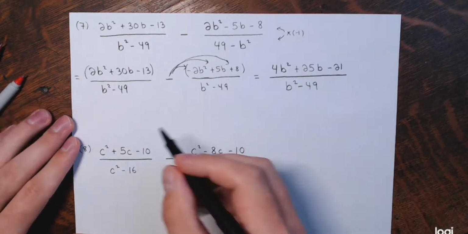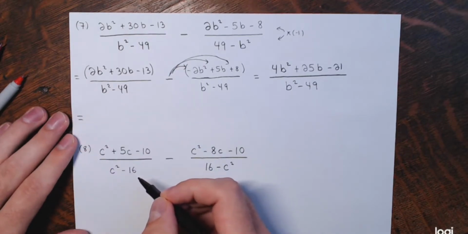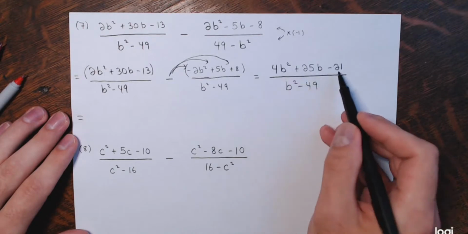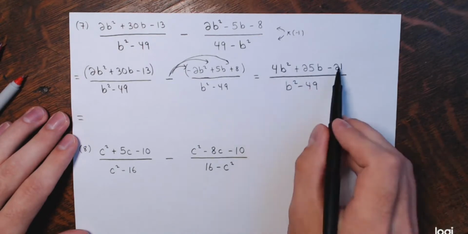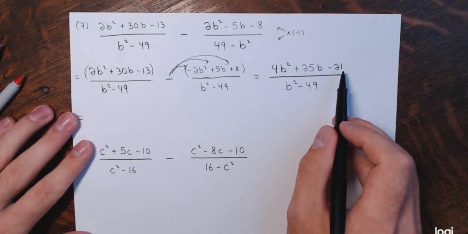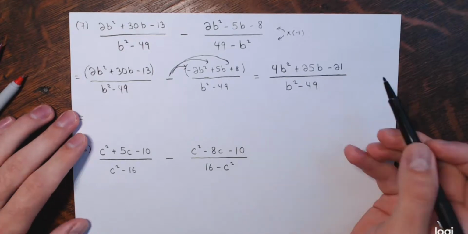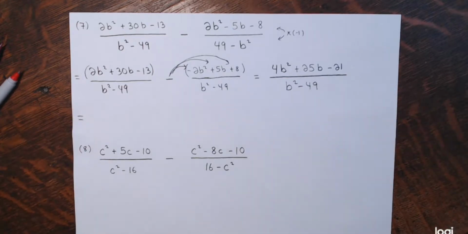We have to factor the numerator and factor the denominator. So the numerator is another quadratic here. 4 times negative 21 is negative 84. And I would need, let's see, not 1 and 84, not 2 and 42. 3 and 28.